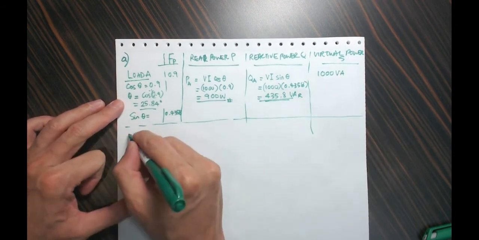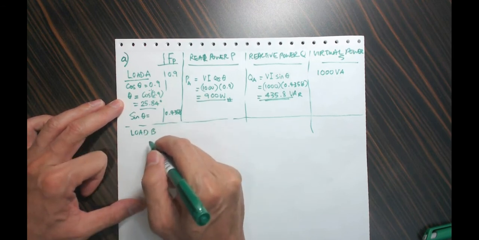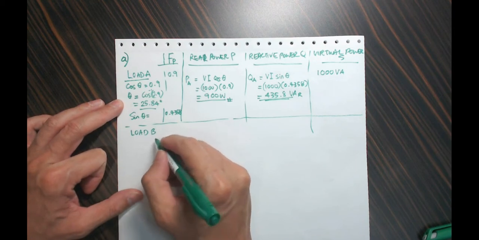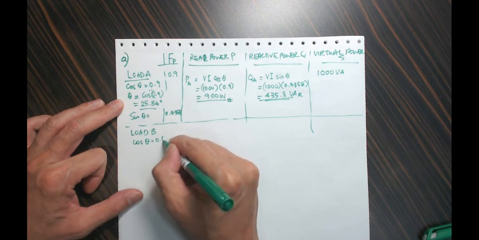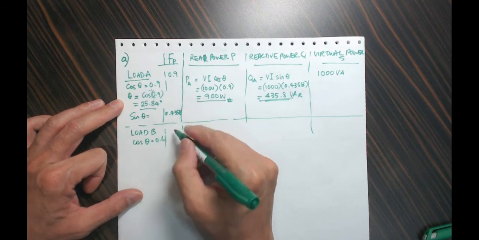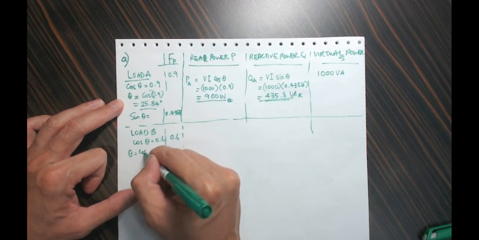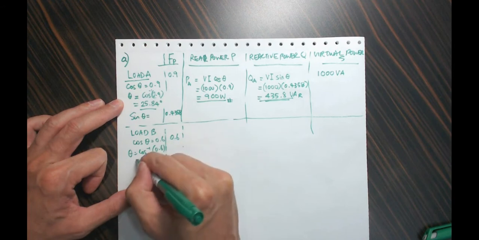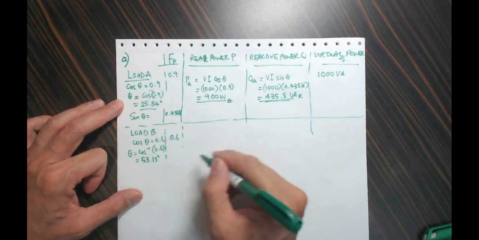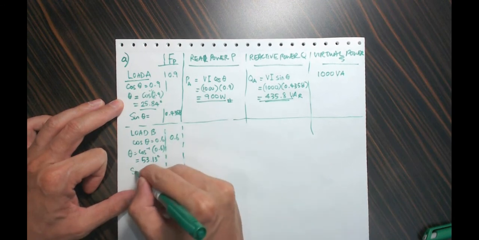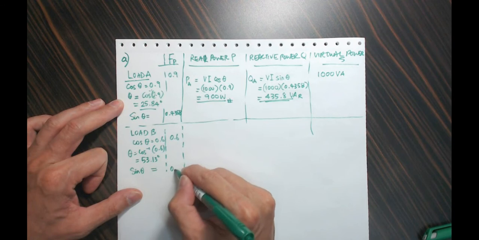Let's look at load B now. For load B, we have the power factor, cosine theta, of 0.6. Which means that theta is cosine inverse 0.6, which gives me an angle of 53.13 degrees. Therefore, sine theta is equal to 0.8.